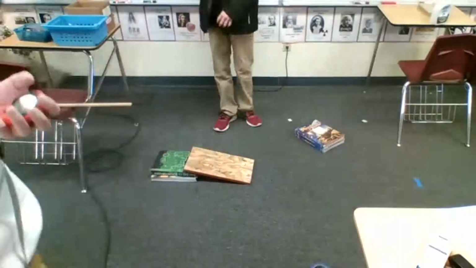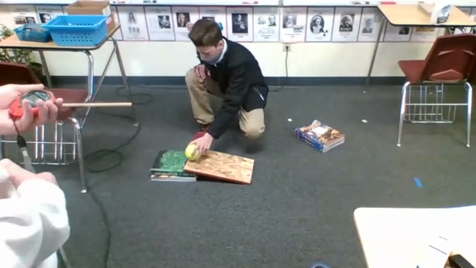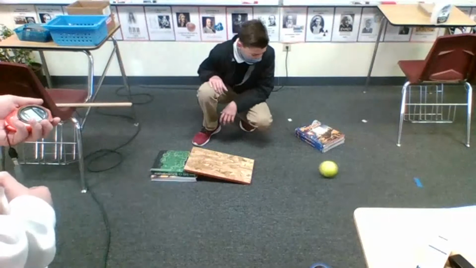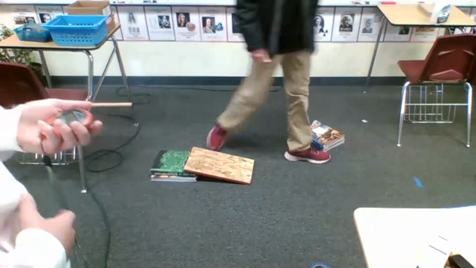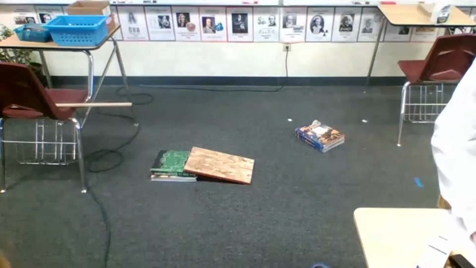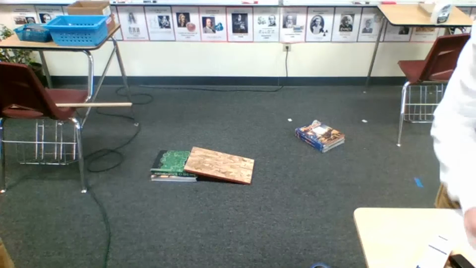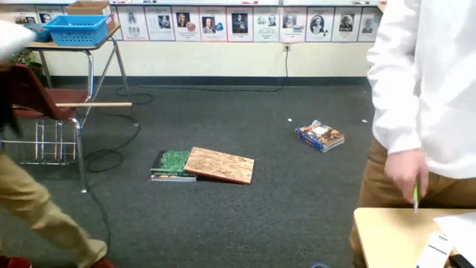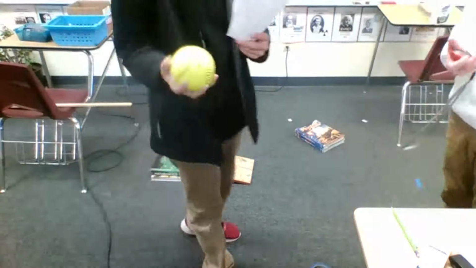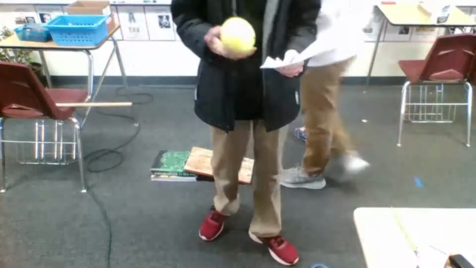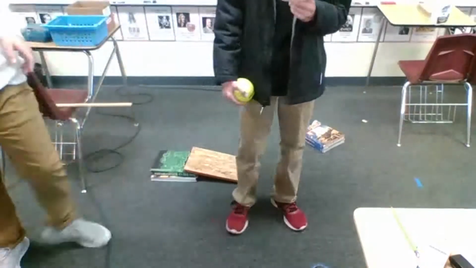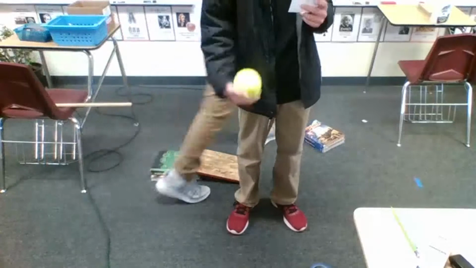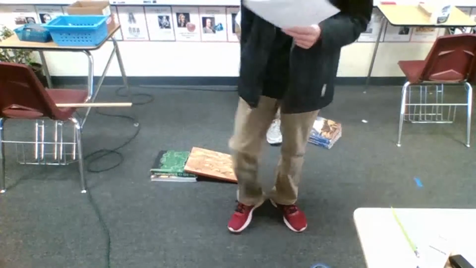And then our last roll for 2 books. Ready, set, go. 2.09. Alright, the times again. For the 2 books, the first time was 1.88 seconds, the second time was 1.85 seconds, and the third time was 2.09 seconds.